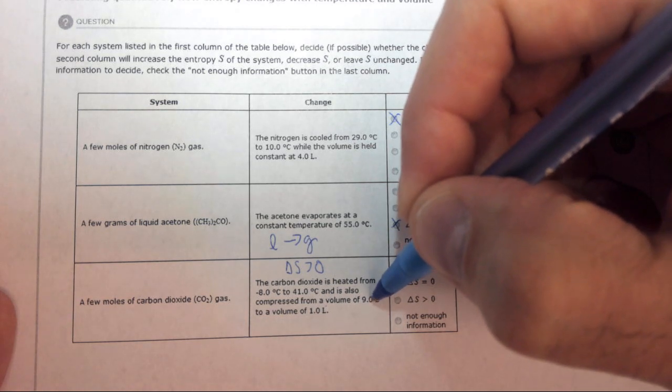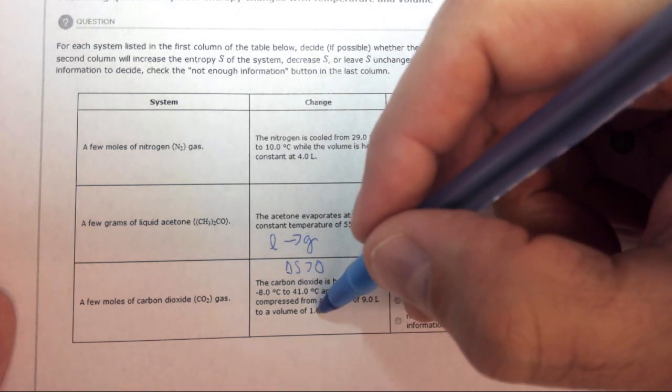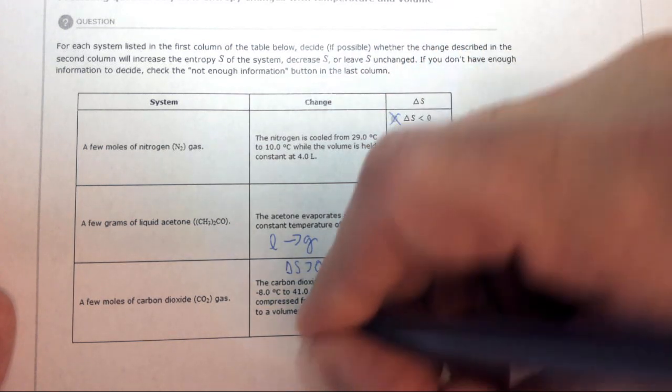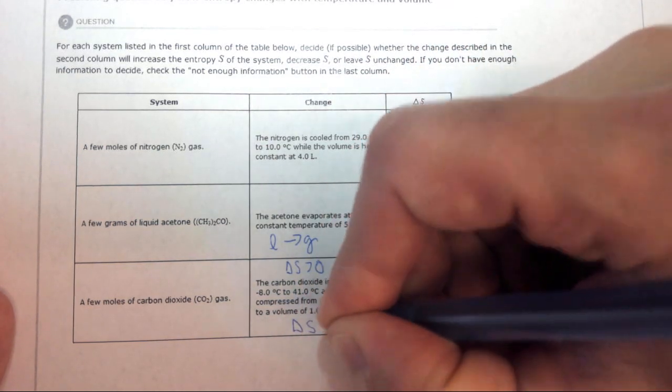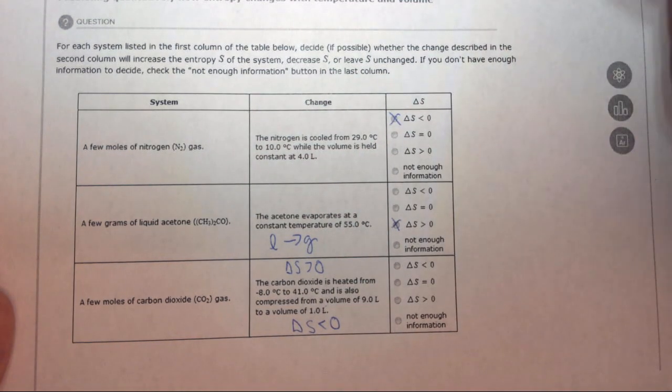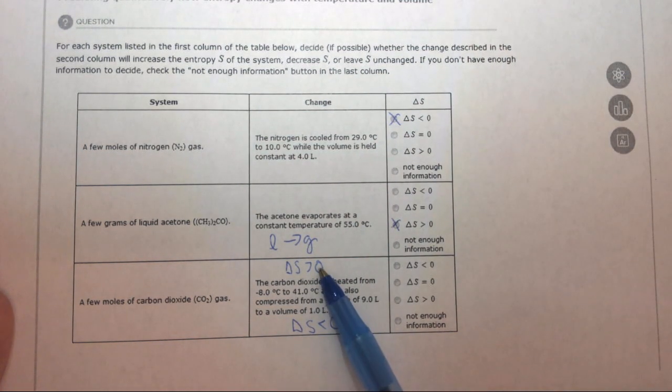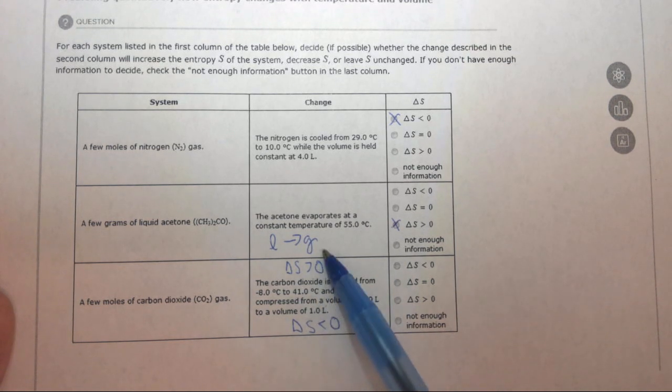Now we have the gas in a much larger space going to a much smaller space. In this case, it's going to be less random because it's in a lot less space. So in this case, delta S is negative or less than 0. So the heating increases the entropy and the compression decreases the entropy. We do not know which factor is greater in this particular case.